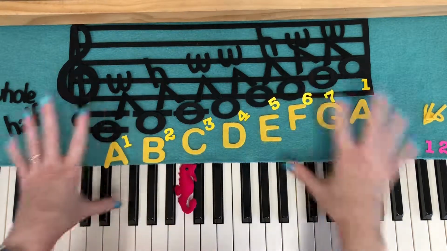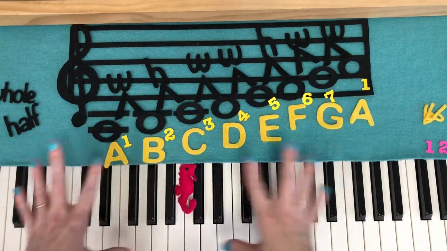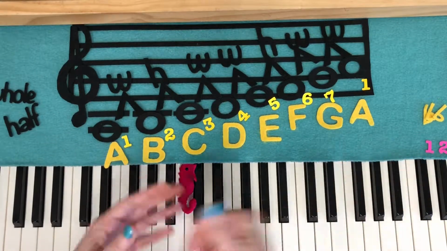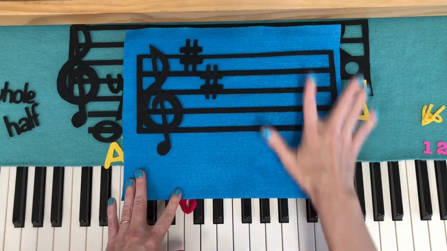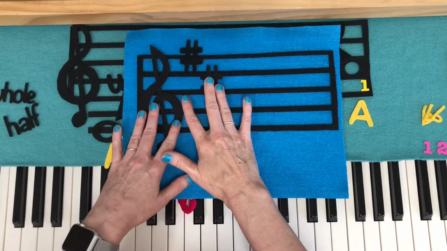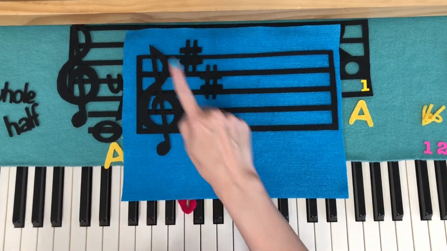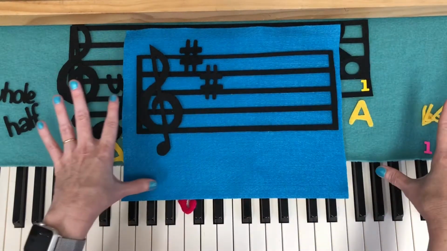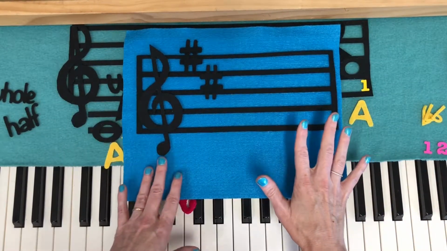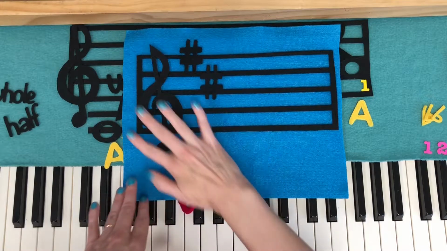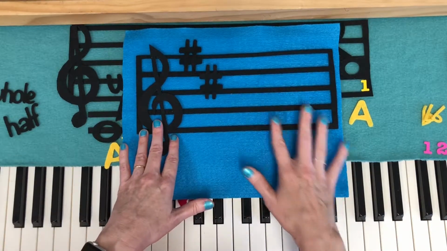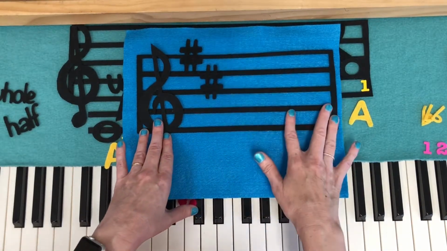The reason why we need to know the relative minor relationship to the major has to do with key signatures. So when I look at this key signature, this happens at the beginning of your music. It tells you you have to remember to make every F and every C sharp in the song unless a natural is put in. What you don't know is whether it's the major or the relative minor.